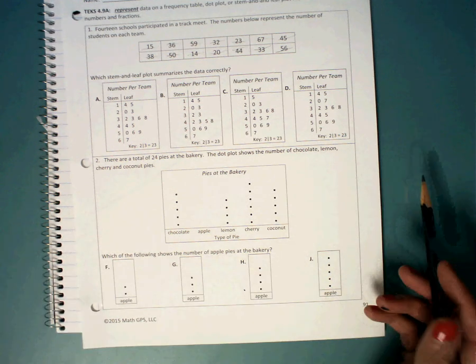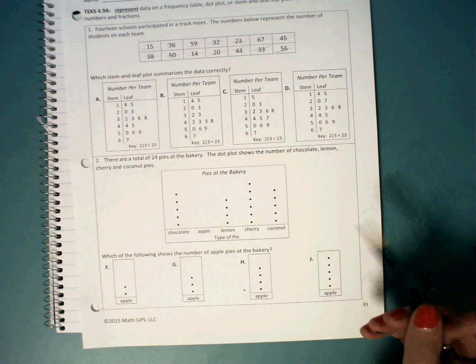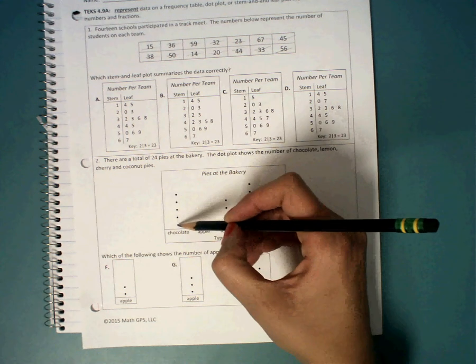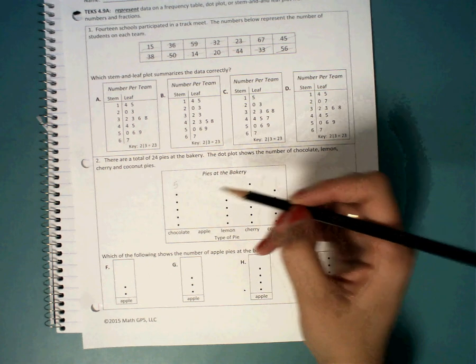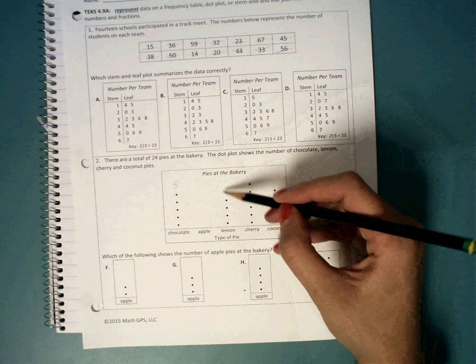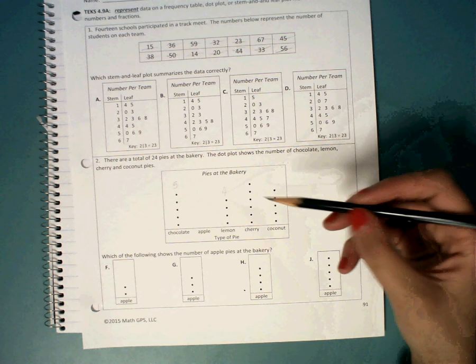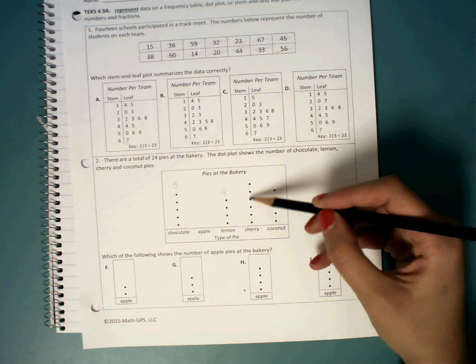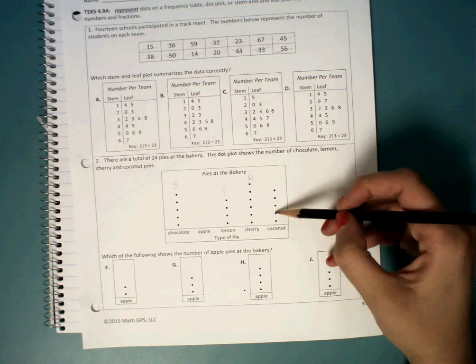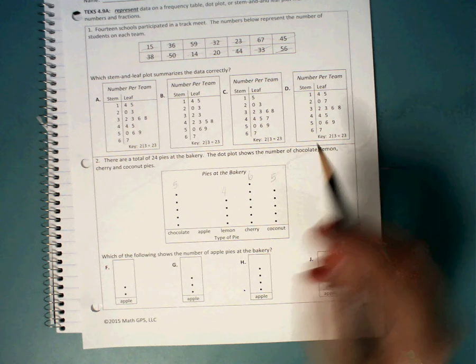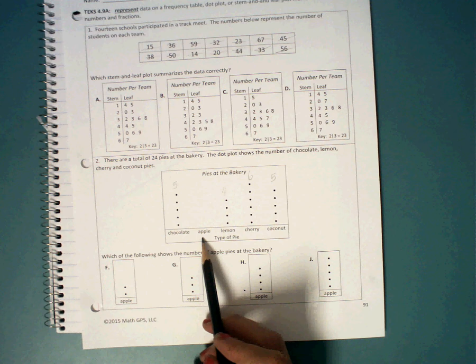So chocolate is 1, 2, 3, 4, 5. Okay. Lemon is 1, 2, 3, 4. Cherry is 1, 2, 3, 4, 5, 6. And coconut is 1, 2, 3, 4, 5. Well, I don't see anything for apple. So that leads me to believe there's no apple pies, but I want you to look at this problem.